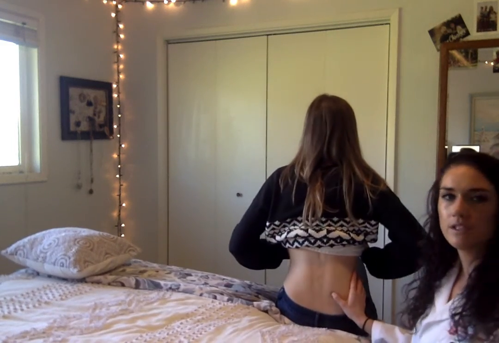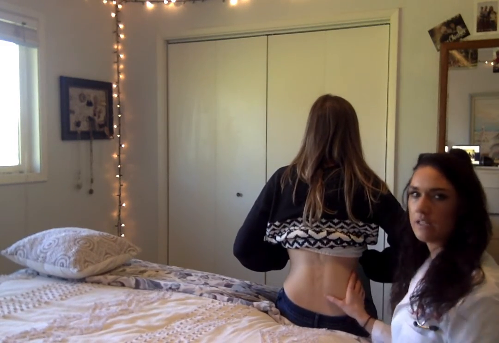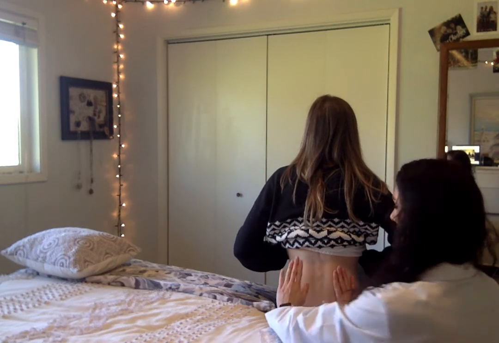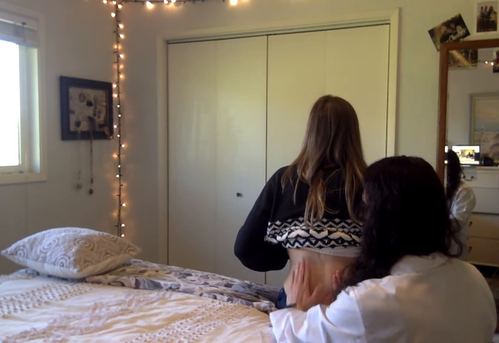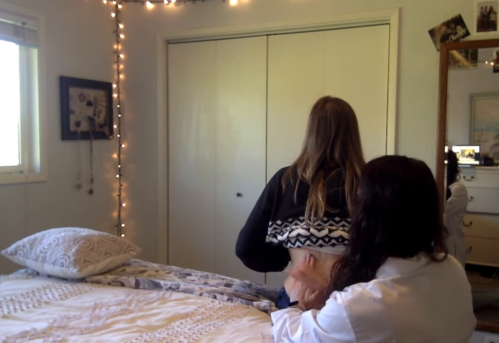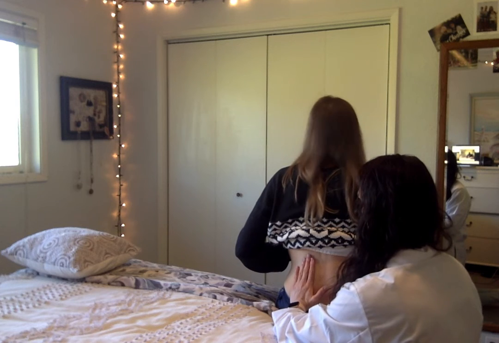Okay, and this is going to show us if there's any kind of kidney stones or problems with her kidneys right now. But in order to test the CVA tenderness, I'm going to place my hand here where the kidney would be, and then just hit slightly. Do you feel any tenderness, Amy?